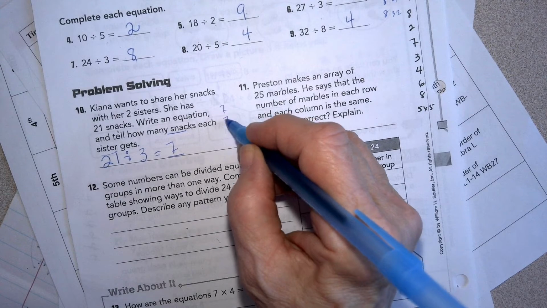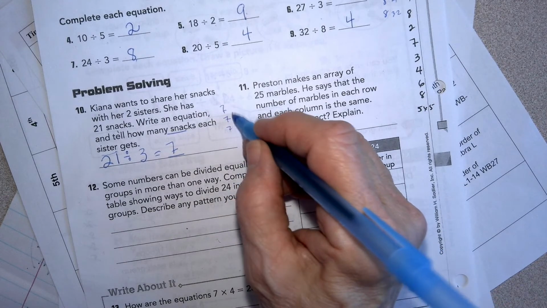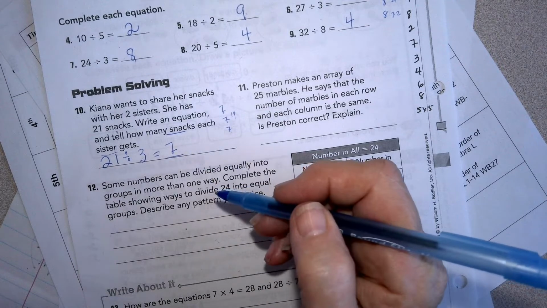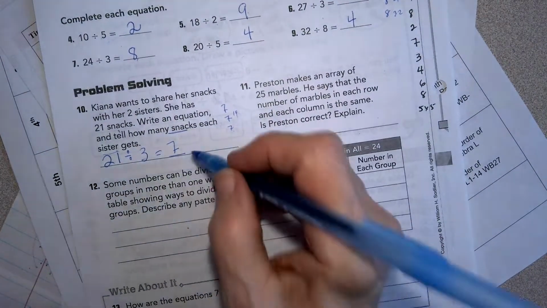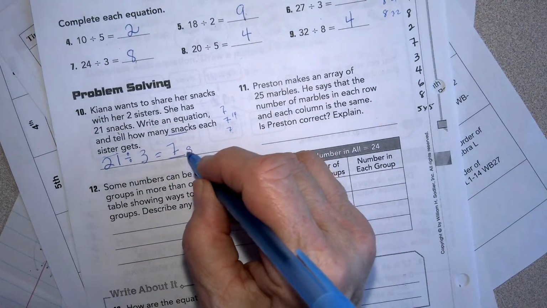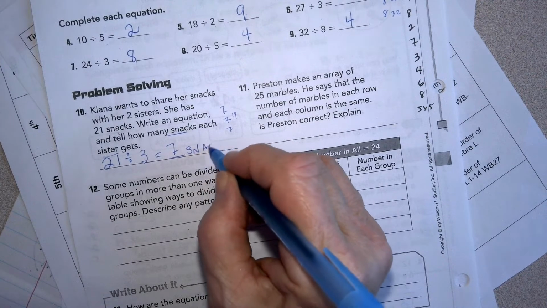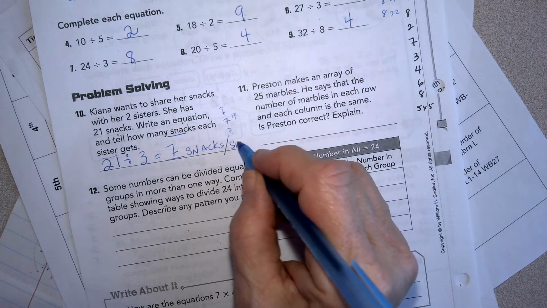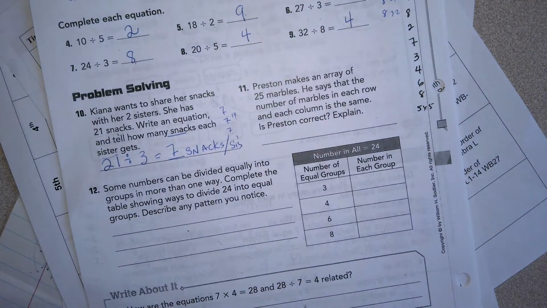And sometimes you can just keep on adding. That's 14. And another 7 is 21. So that's the equation right there. So each of them is going to get 7 snacks per sister.